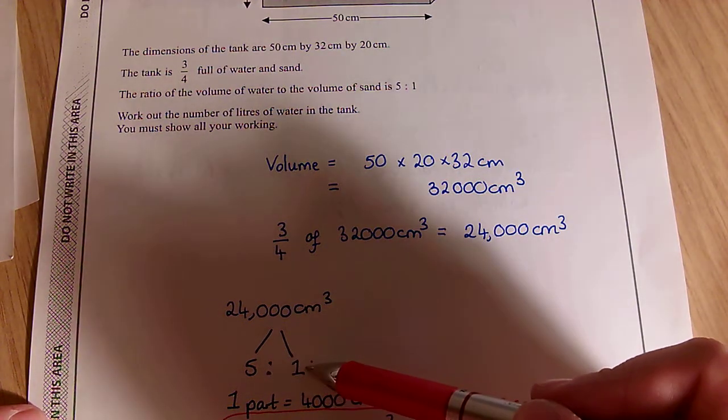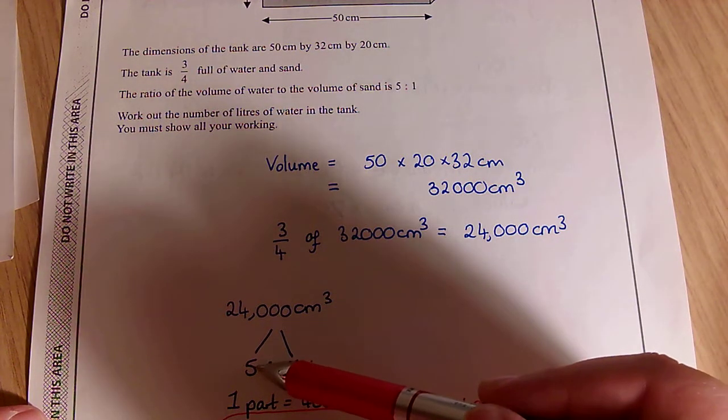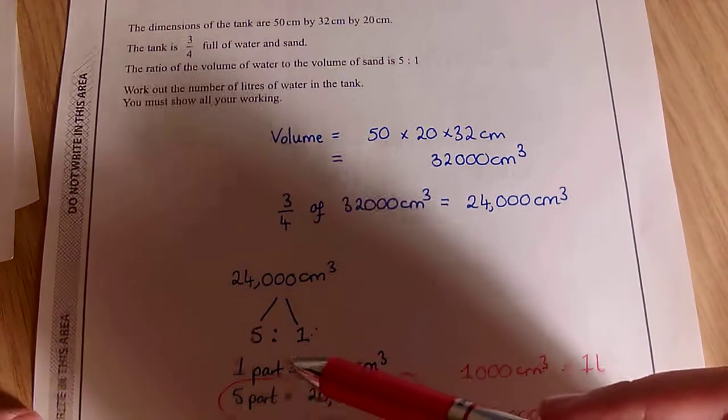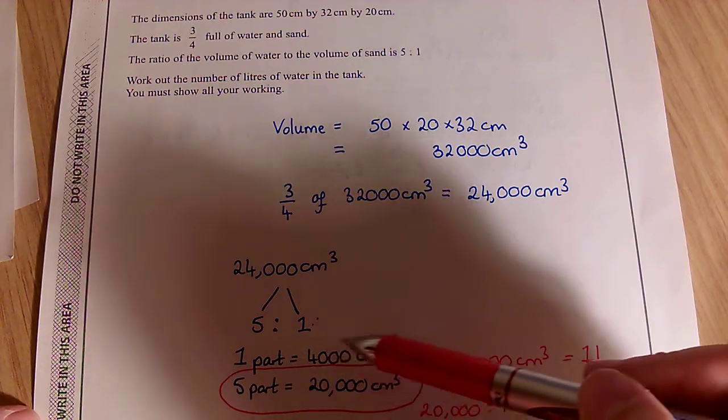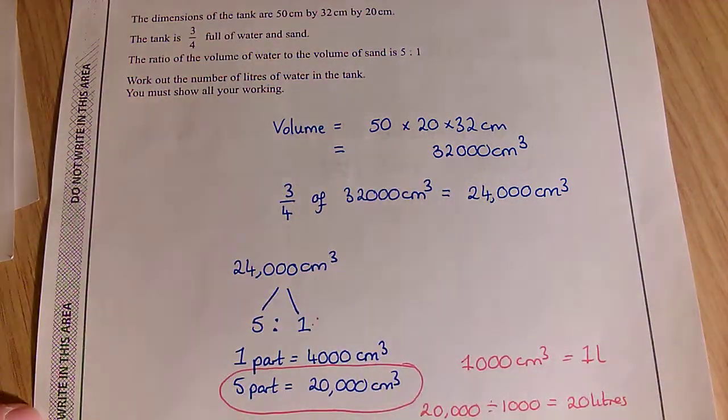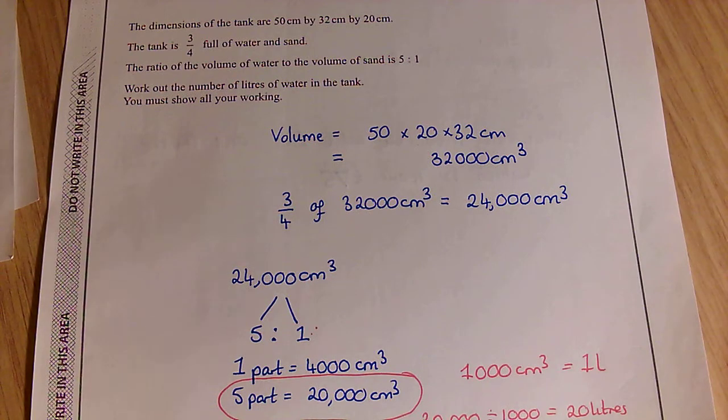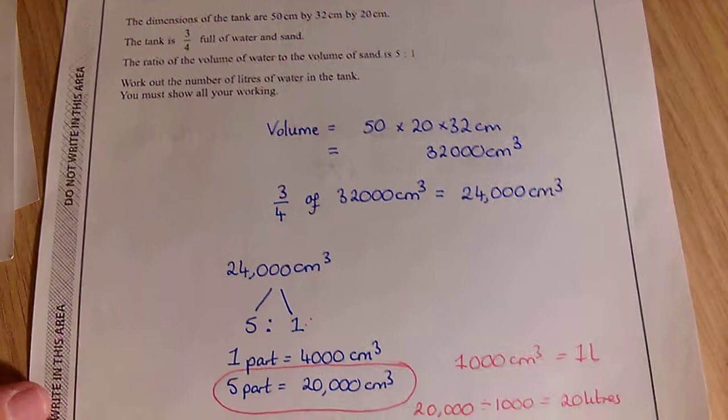Now 1 part is the volume of sand, but the volume of water, which is what we're actually looking at to begin with, is 5 parts. So 5 lots of that 1 part, 5 times 4,000 gives me 20,000 centimetres cubed. We're not quite finished yet. It is a 5-mark question.